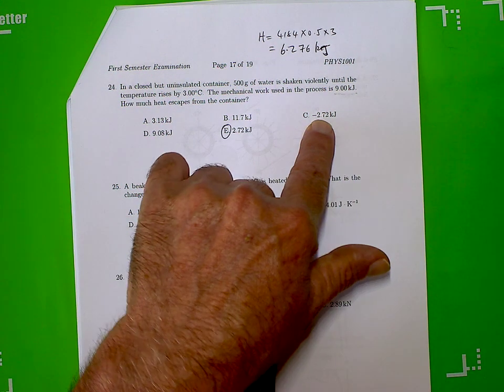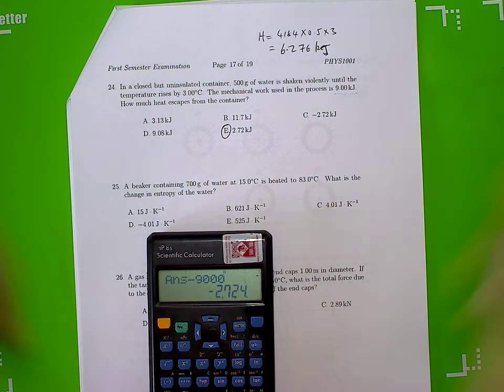Why is it not minus? Well, minus would imply that heat was added. It escaped, so it's positive there.